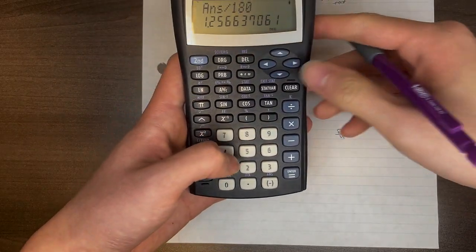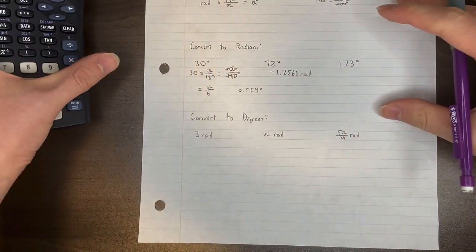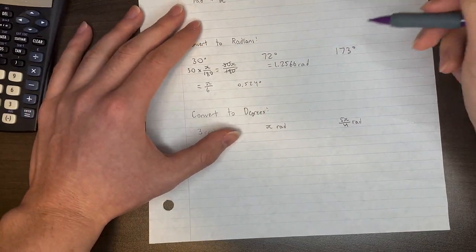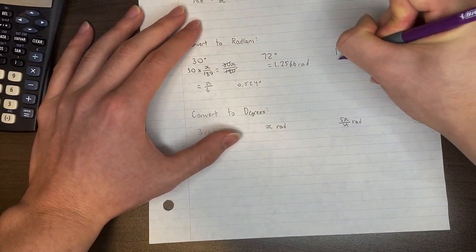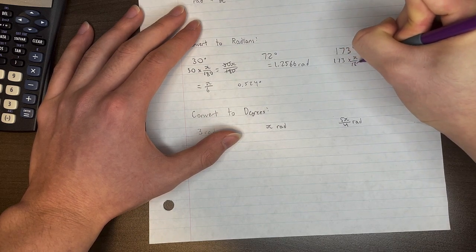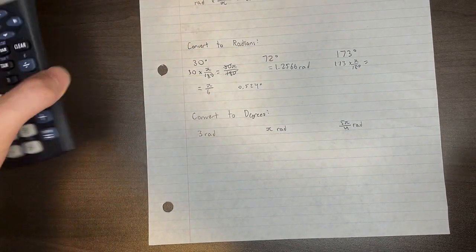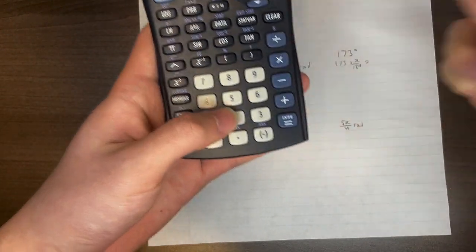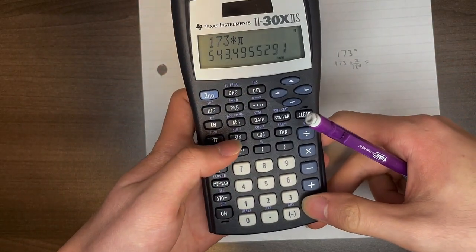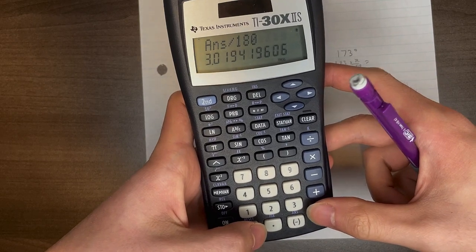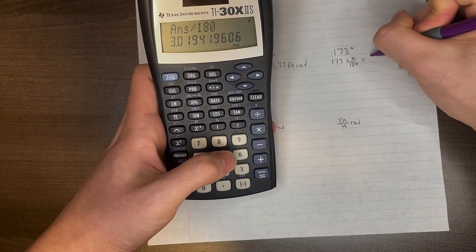And for 173 degrees, it is the same principle. We can multiply this value by pi over 180, and we can just put this into our calculator. And we would get a radian value of just over 3.